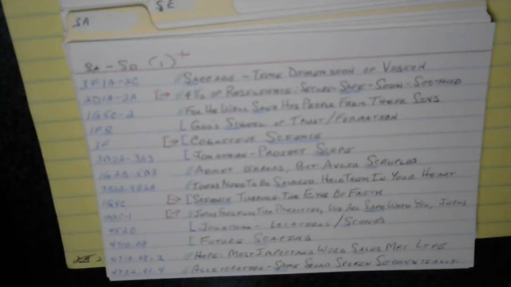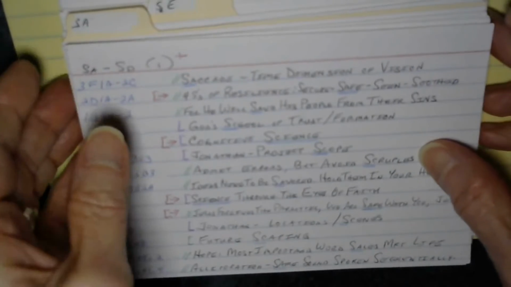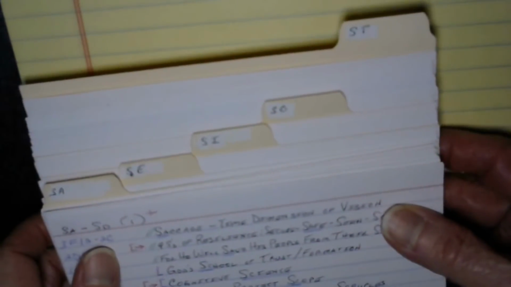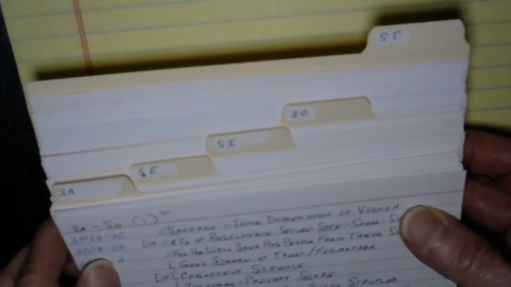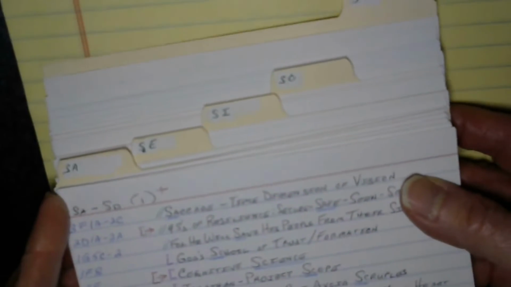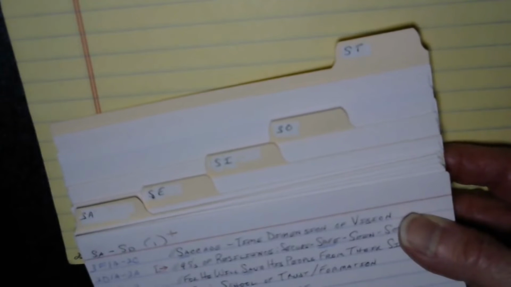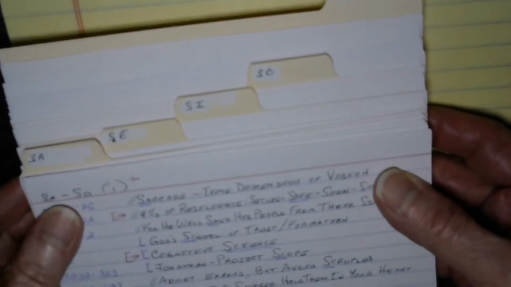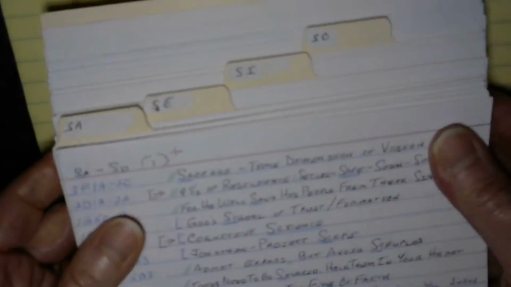Okay, our last segment here is on indexing tips and tricks. Now what I'm showing you right here is the letter S. The letter S gets a little carried away with itself. There's so many cards that it became very hard to handle. Generally, when I'm working with an index entry, I like to pull the entire letter at a time, and then just work and flip through the cards for the letter.